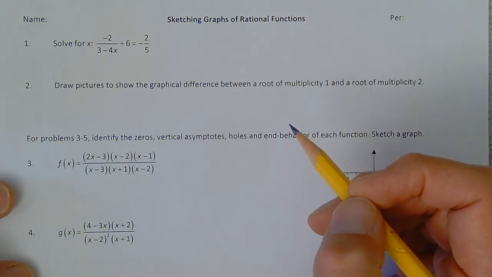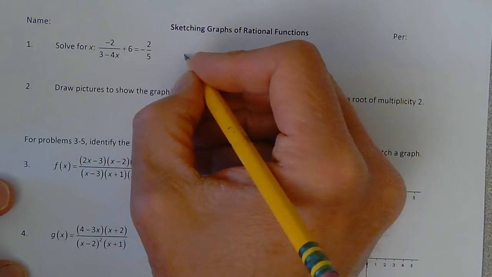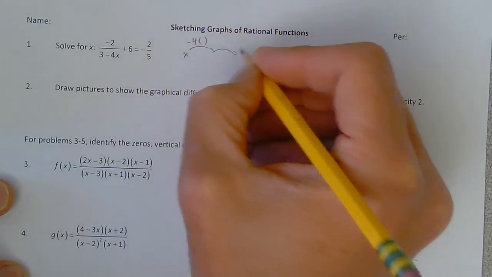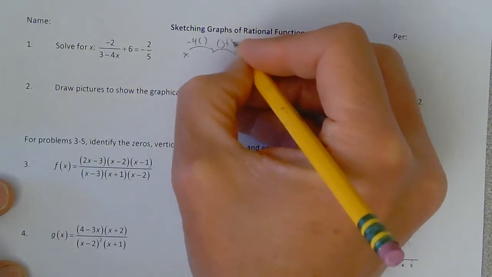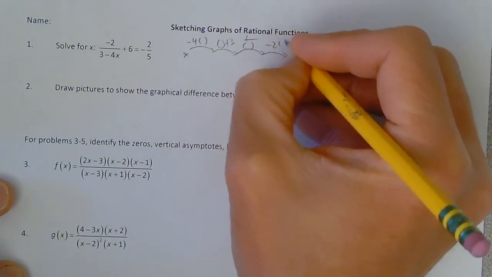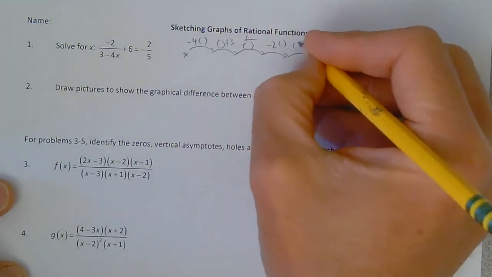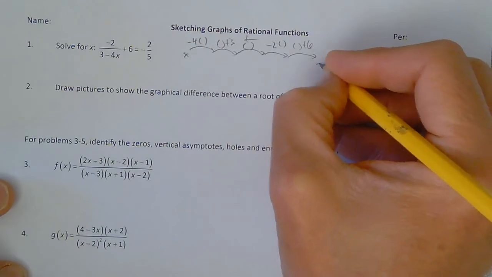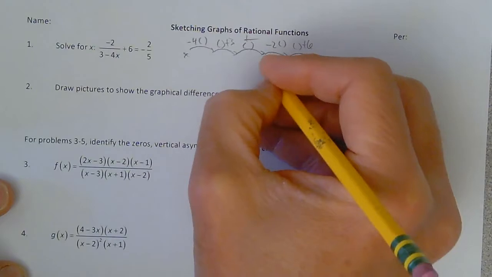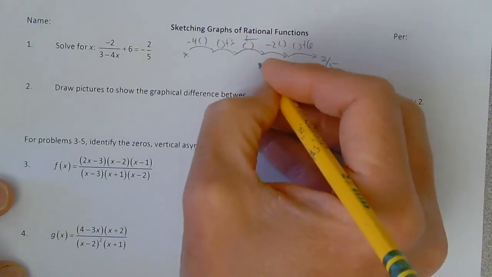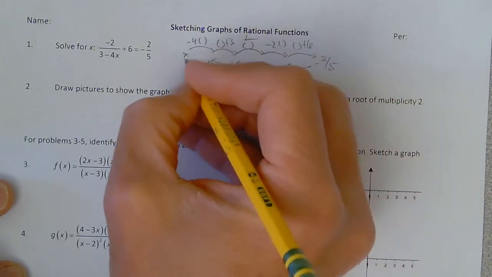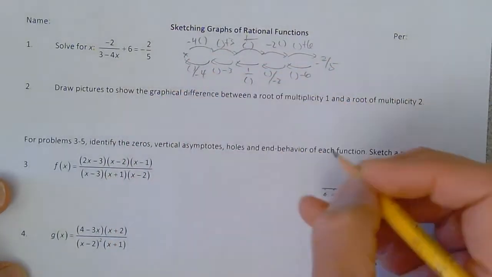So solving for x looks like a job for an arrow diagram. So we'll start with the x, and we will multiply by -4, and then add 3. Get that into the denominator with the reciprocal function, multiply by -2, and add 6, and that's supposed to get us to -2/5. Okay, so subtract 6 coming that way, divide by a -2, flip it over, subtract 3, divide by -4.